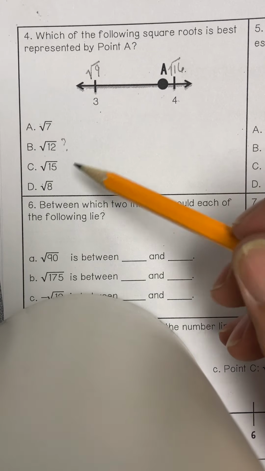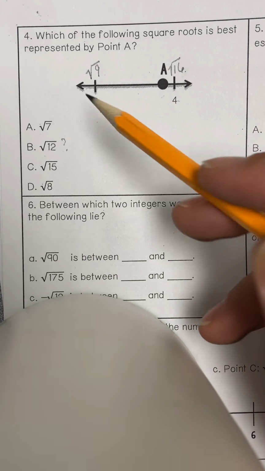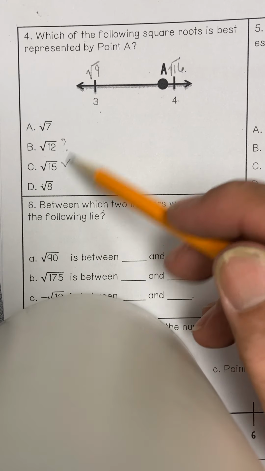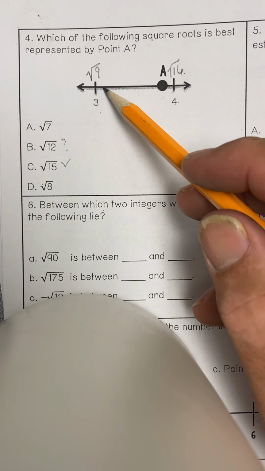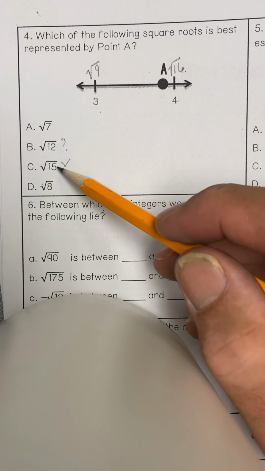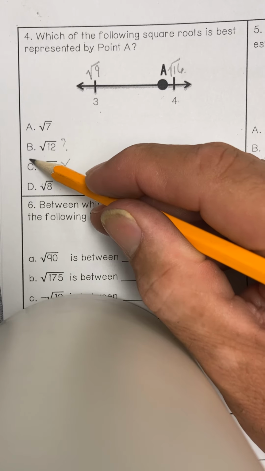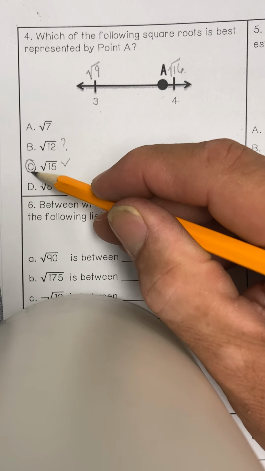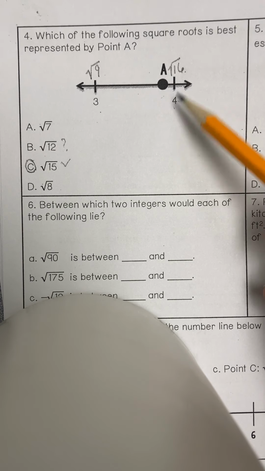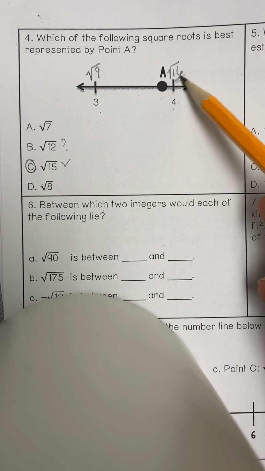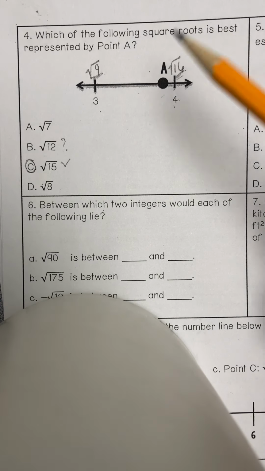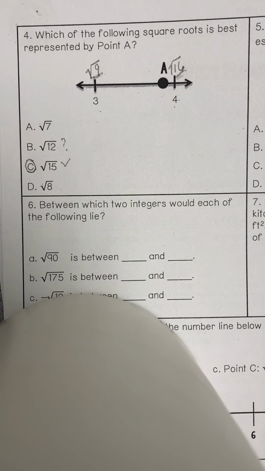Well, let's try 15. Wow, 15 is really close to 16. And then 8, well, it's much, much closer to 9. So if I look between my two choices, I can eliminate 12. I realize that C, the square root of 15, would be much closer to 4. Nothing is ever said, when I give you a problem, that you can't write this other information on here. That's why I showed you the process.